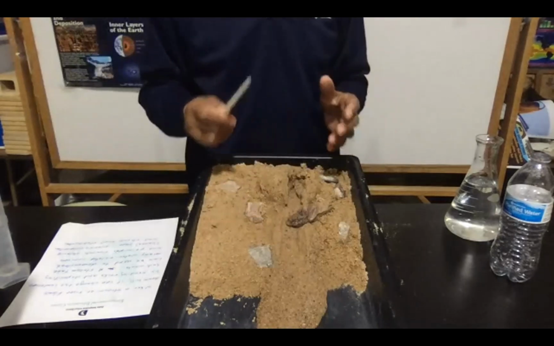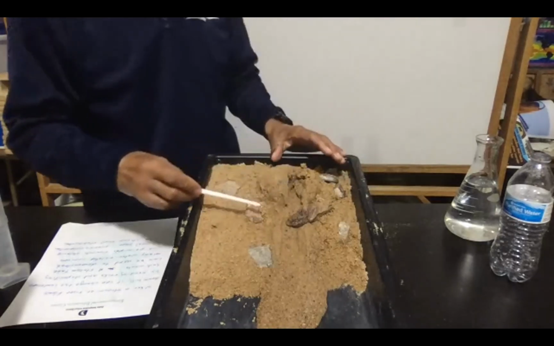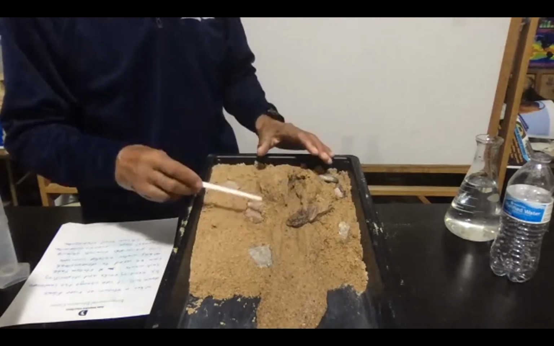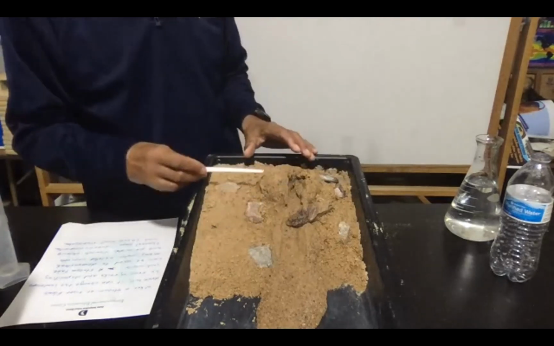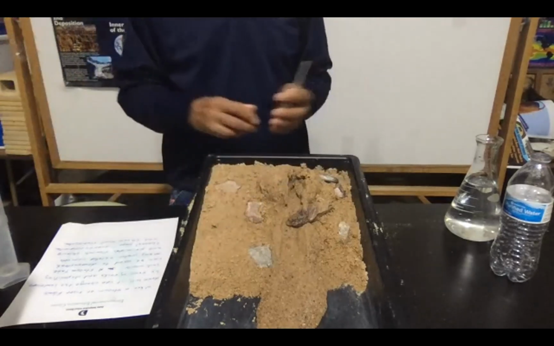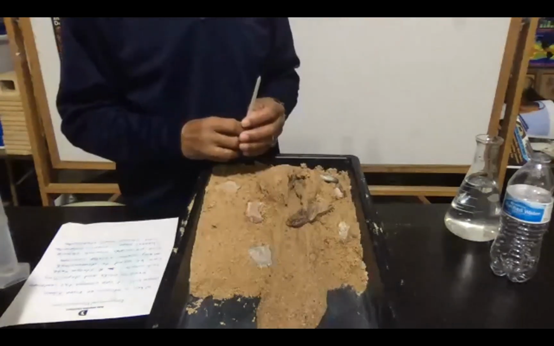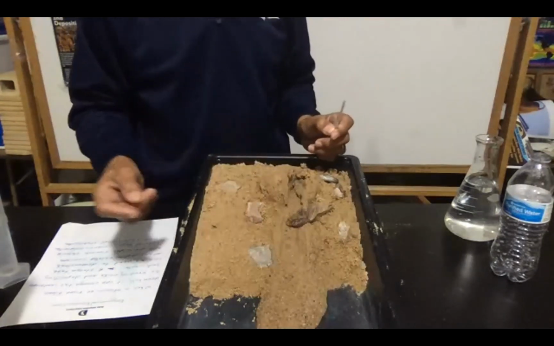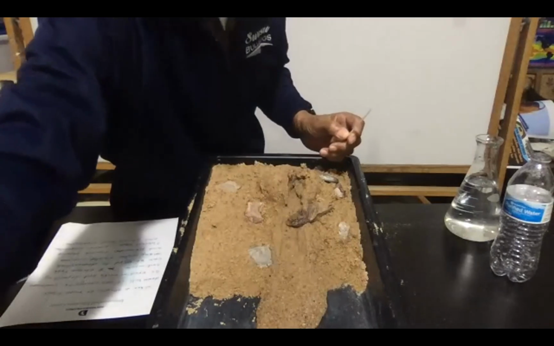So there are a lot of concepts that can be taught by using a stream table. Hopefully you guys kind of understand that. You might make one of your own at the house, but try not to create a big mess. Now, at this point, I'm going to turn it back over to Mr. Broughton. And if you guys have any questions, maybe he can answer those for you. Okay, Mr. Broughton.